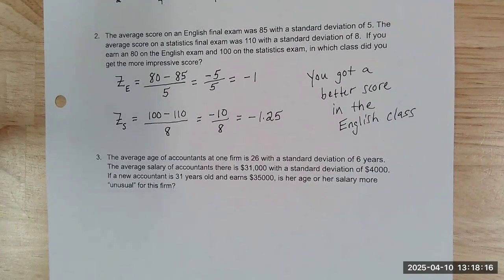Last one. The average age of accountants at one firm is 26, with a standard deviation of 6 years. The average salary of accountants there is $31,000. This is terrible. So I'm really hoping that they are in a state where they don't make that much money, because in California, that's a terrible salary for an accountant. With a standard deviation of $4,000. If a new accountant, so they just hire a new accountant, is 31 years old and earns $35,000, is her age or is her salary more unusual for the firm?